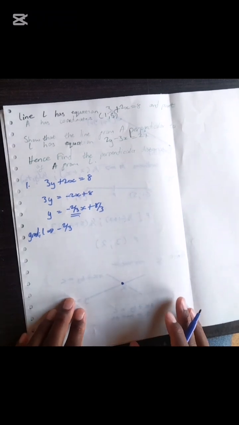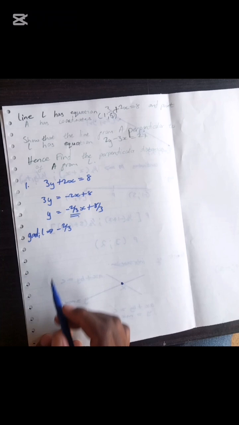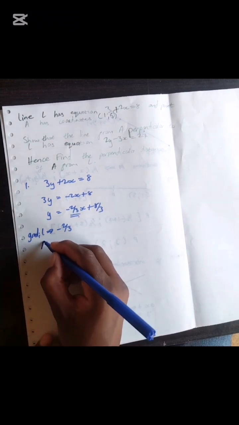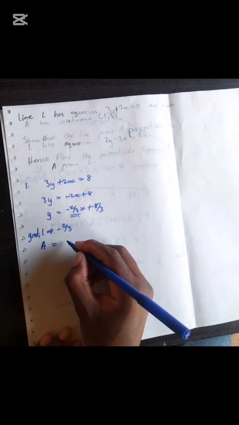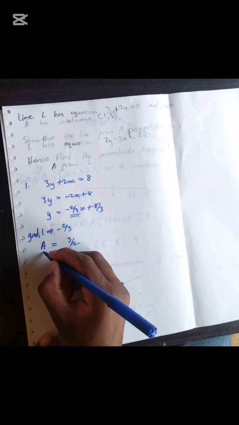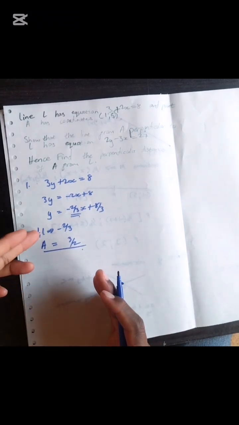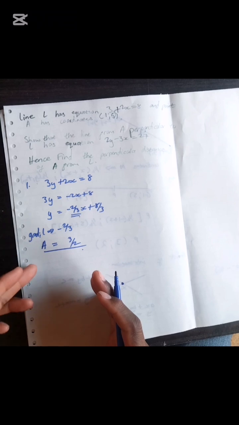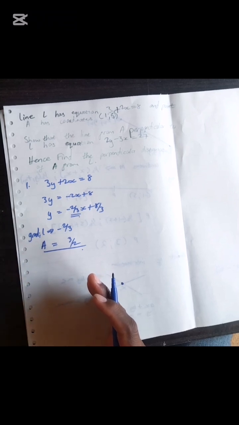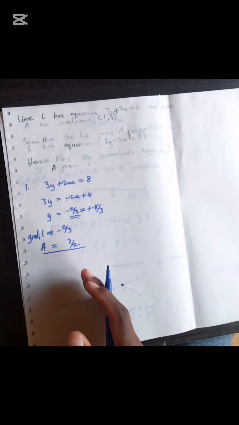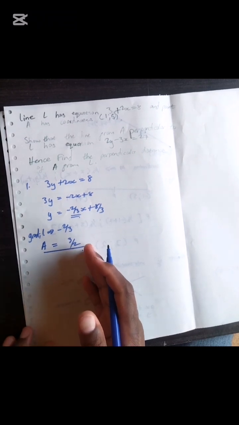In our question it said A is perpendicular to line L, so that means the gradient of our line A should be equal to 3 over 2. The product of the gradients of perpendicular lines should be -1. So if you multiply that, you're going to get -1. So now we have the gradient of line A.